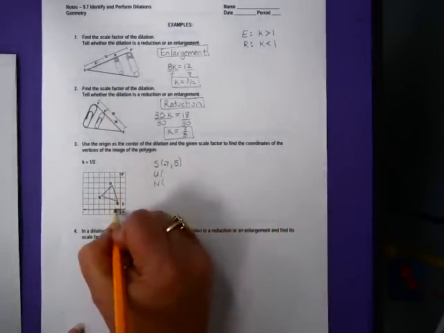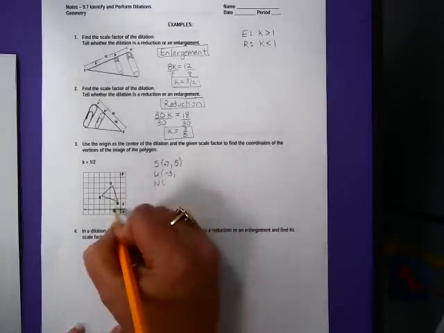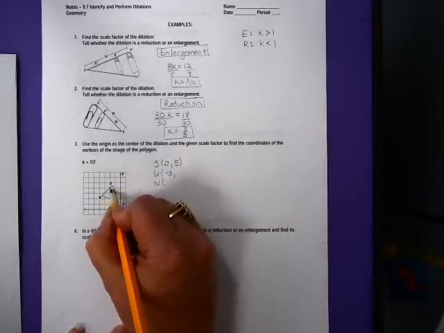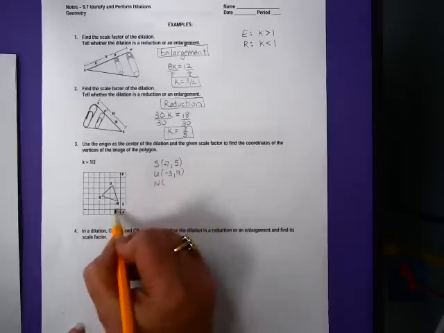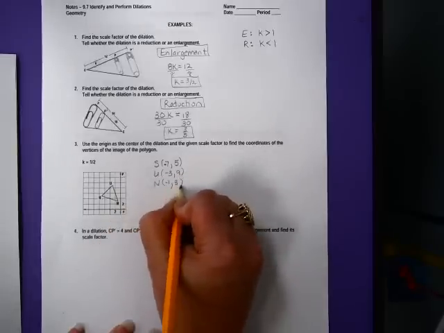U is at -3, 2, 4, 6, 8, that makes 9. And N is at -1, comma, 3.